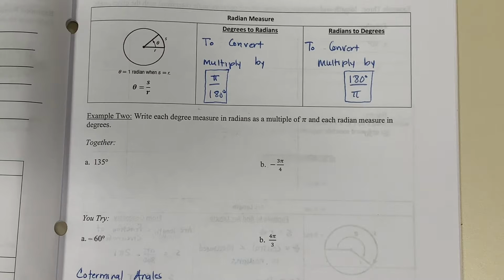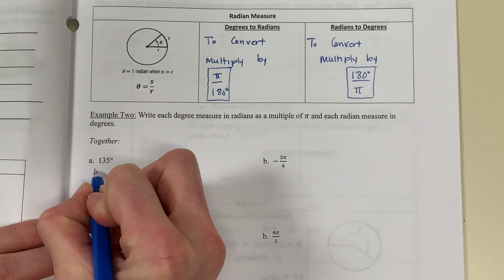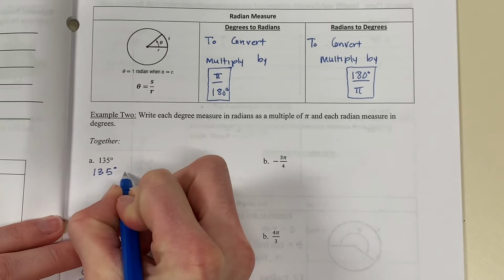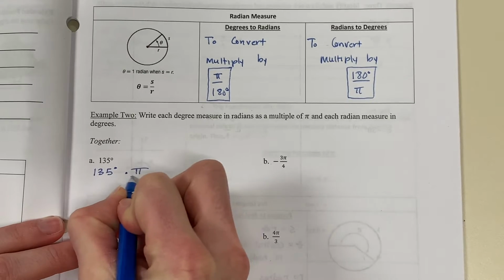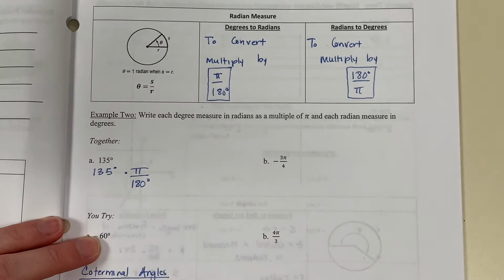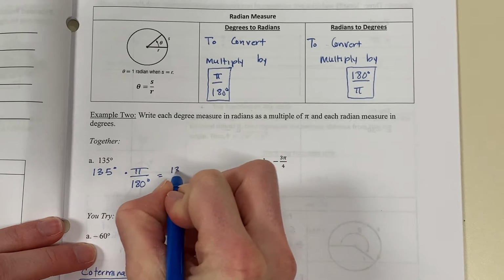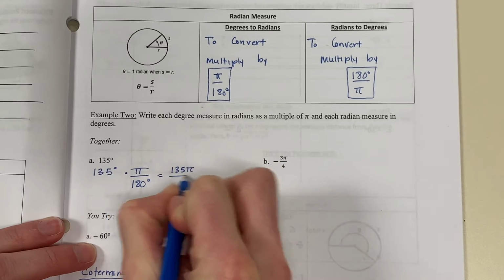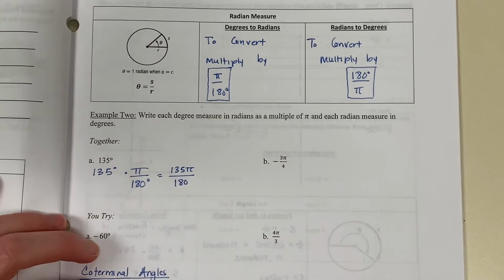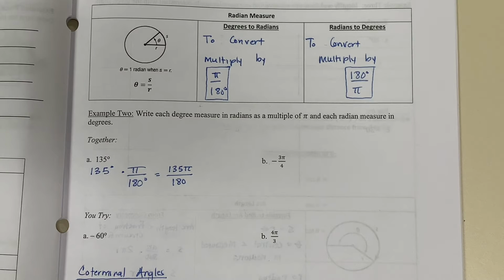So in example 2, letter A, we're going to write each degree measure in radians as a multiple of pi. So if I want to change 135 degrees to radians, I'm going to take 135 degrees and multiply by pi over 180 degrees. When you multiply fractions, we multiply straight across. So 135 times pi is 135 pi, all divided by 180. Okay, we're going to keep this as a fraction in terms of pi, and we need to simplify.